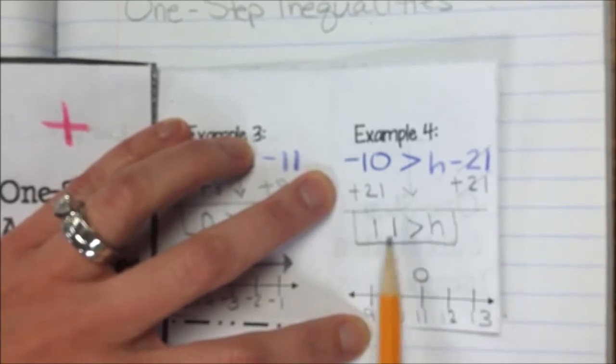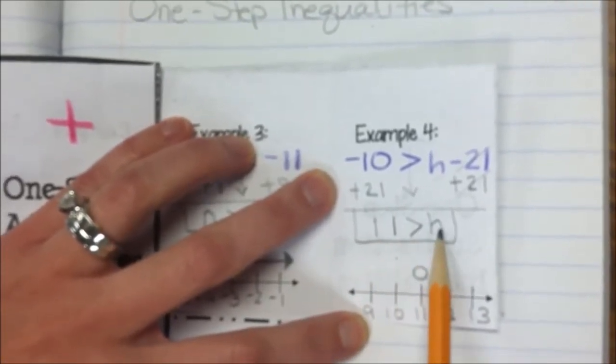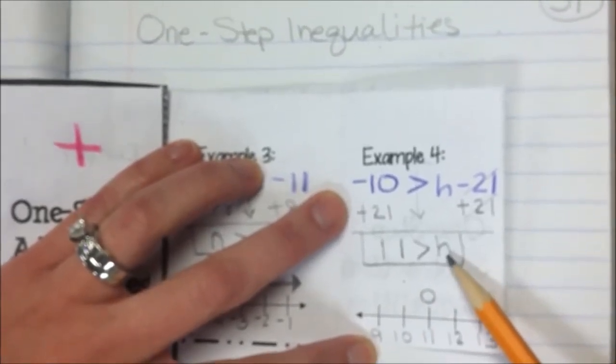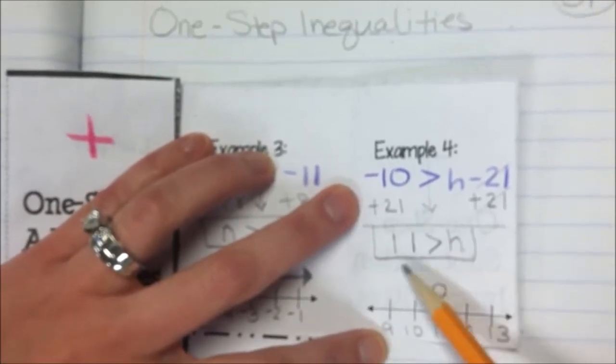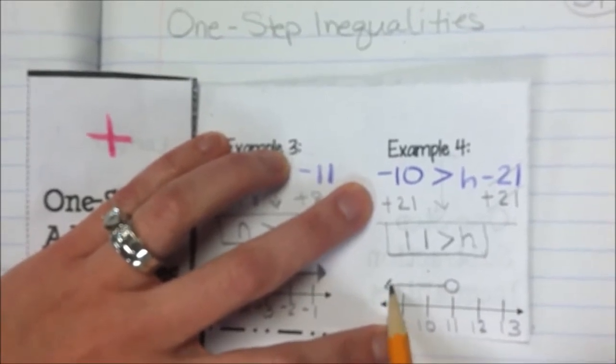And there's a couple ways. You can read this saying that 11 is greater than h. Or if you read it from the h, it helps us decide better. H is actually less than the 11 if we read it backwards. So it has to go this way.